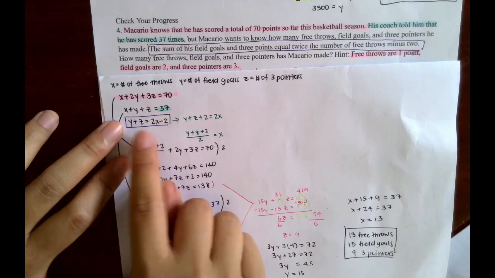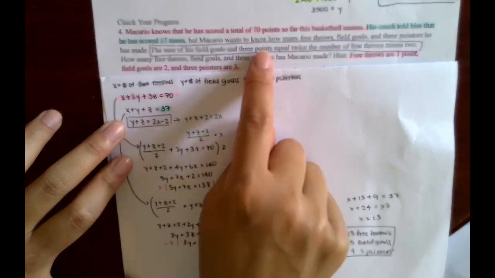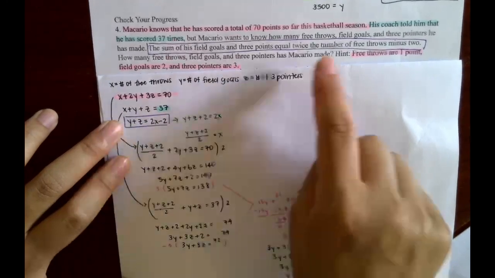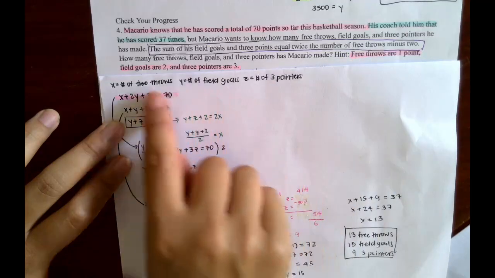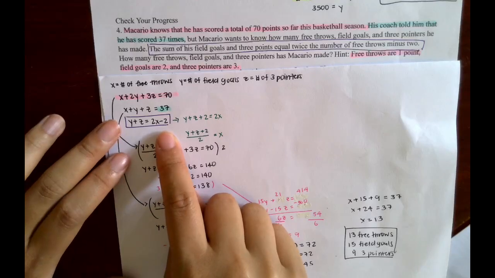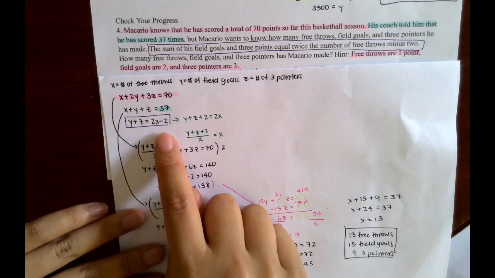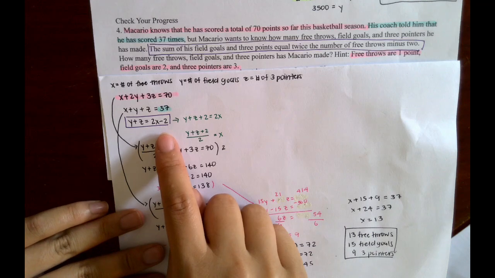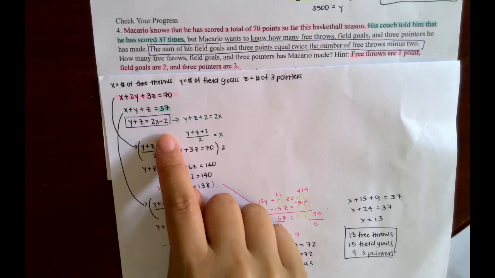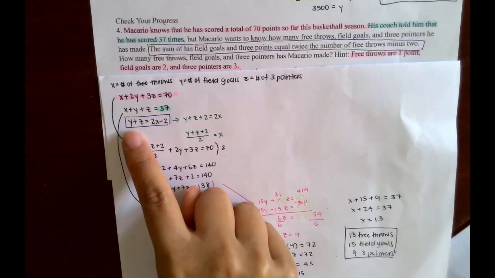Okay. And then this one here is from this. The sum of field goals and 3-pointers, y plus z, equals twice the number of free throws, so twice the number of free throws, 2x minus 2. Okay. Then what I did is I decided to use substitution. Maybe doing elimination would have been better so that I didn't have to deal with so many fractions, but I chose substitution. If you chose elimination, then you just need to move the 2x over, and then that actually might be easier than the way I did it here.